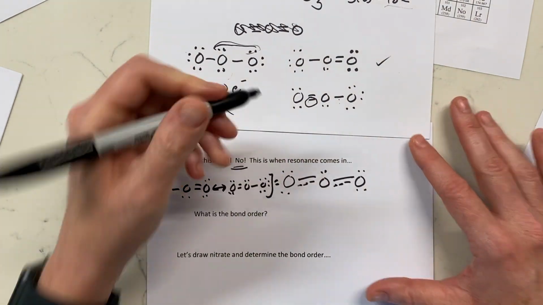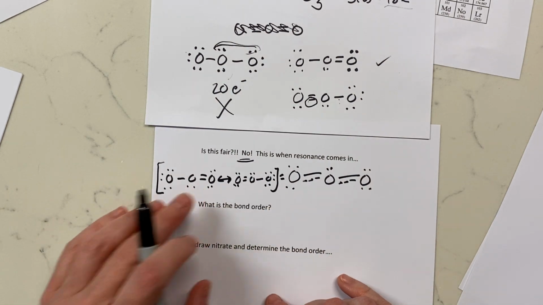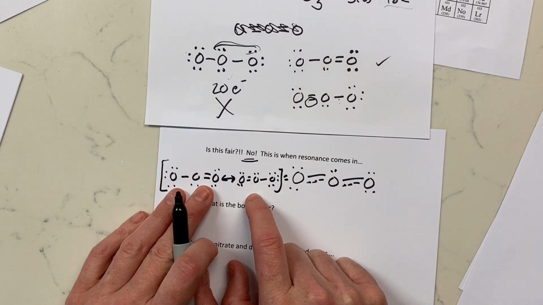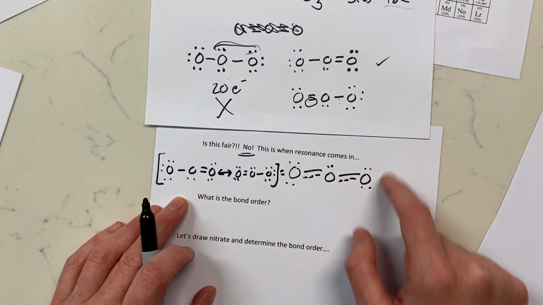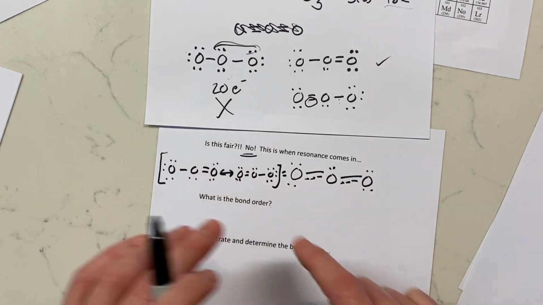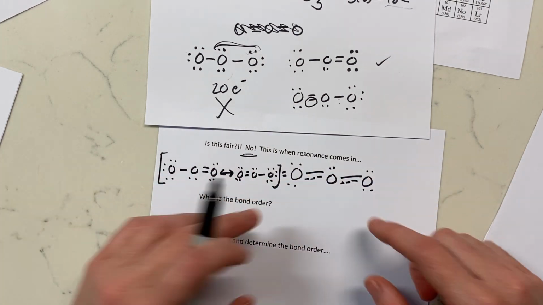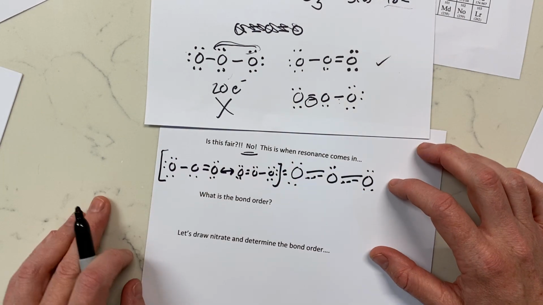Or we could just represent the whole structure. So you can give it in brackets and say this is in resonance with this, or you can represent it like this. Personally, I prefer this because it makes more sense to me, that those electrons aren't in one part or the other. They're not moving back and forth. They're delocalized and they're hanging out, making all this as happy as it possibly can be.